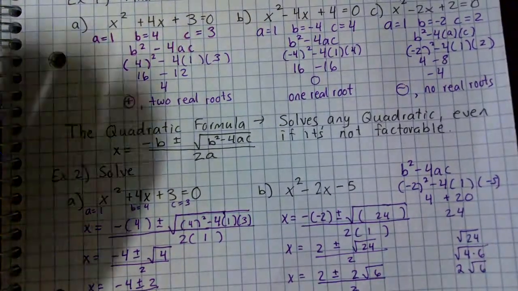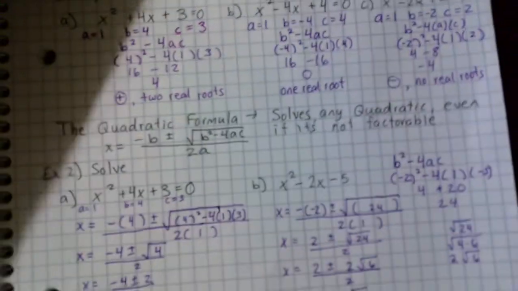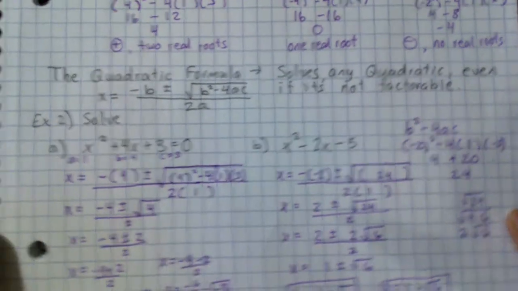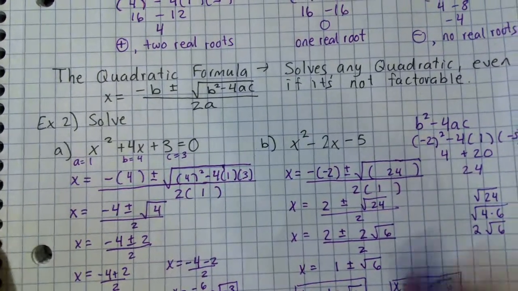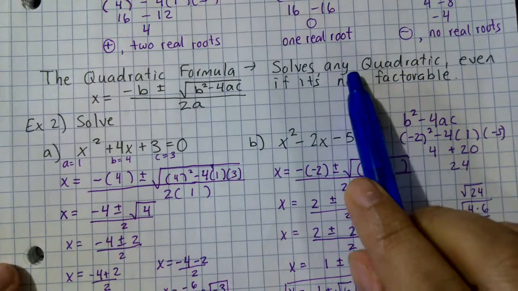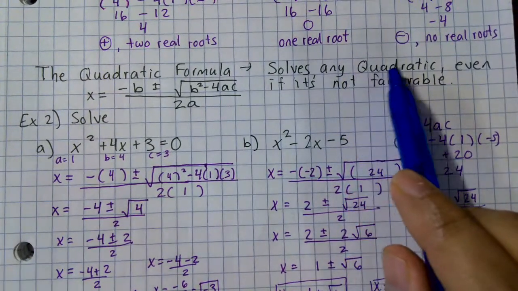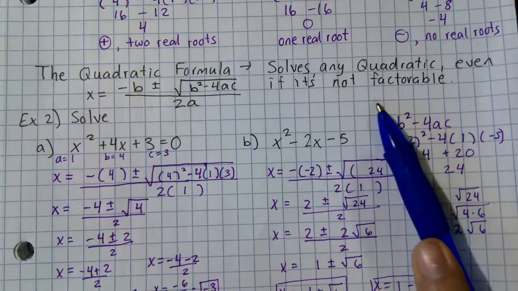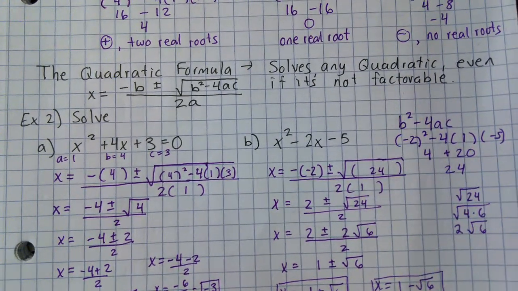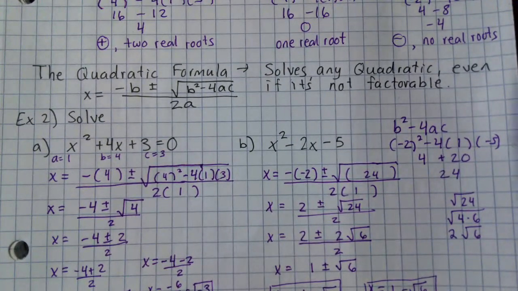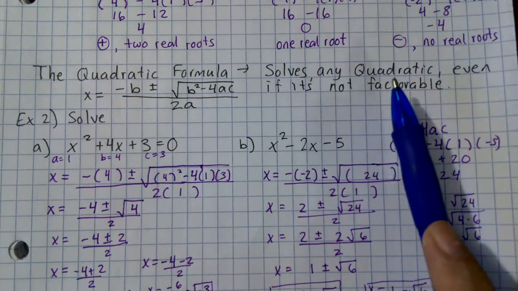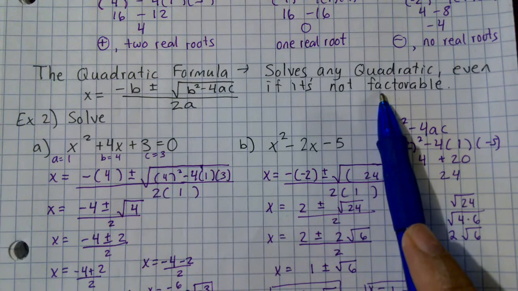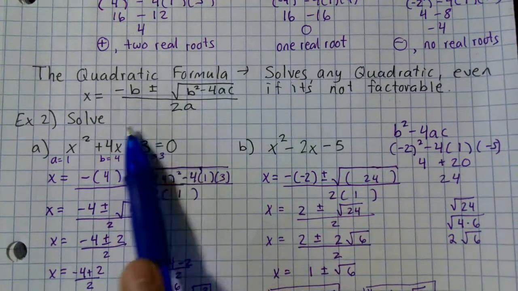Now we're going to talk about the quadratic formula. Okay? The quadratic formula, it solves any quadratic. Any quadratic can be solved using the quadratic formula, even if it's not factorable. Now, ideally, you would want to factor because factoring is probably quicker. Factoring, using square roots, any method that you've learned in the past is probably easier than the quadratic formula because take a look at the formula.